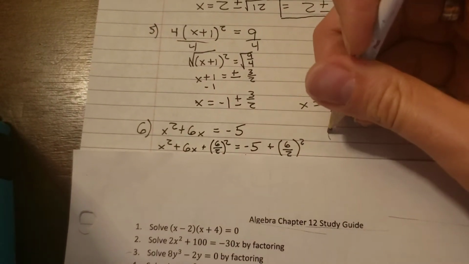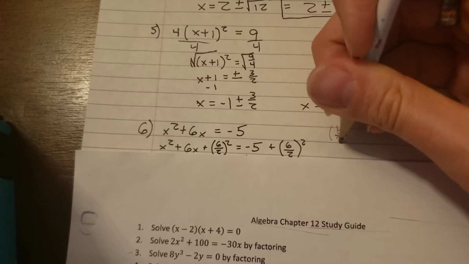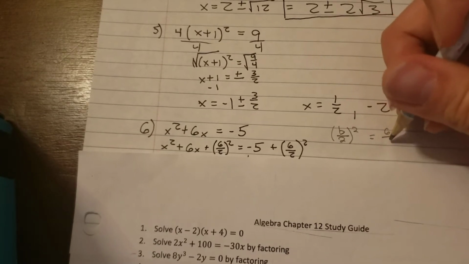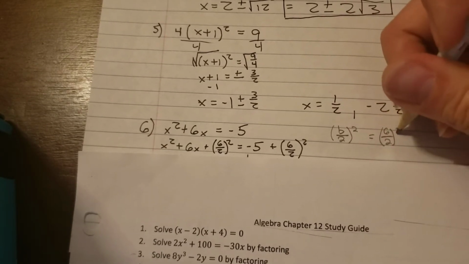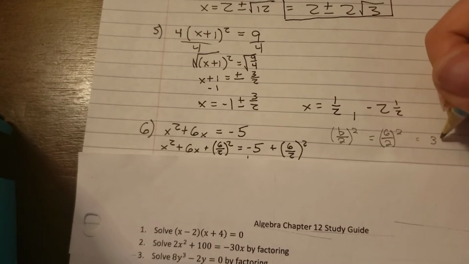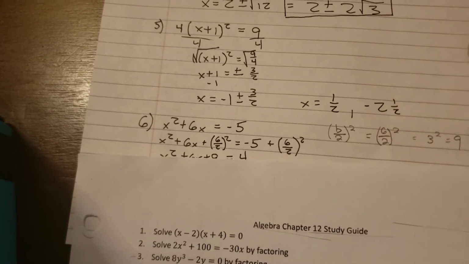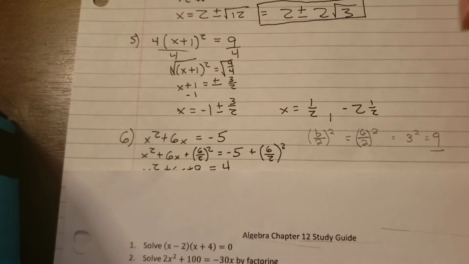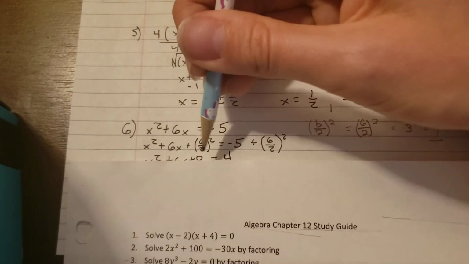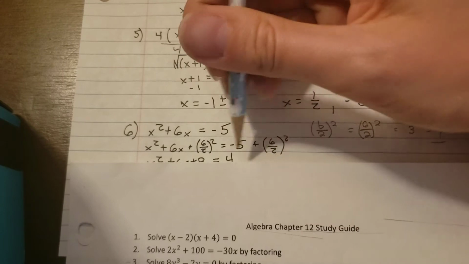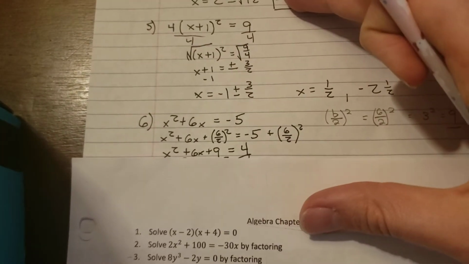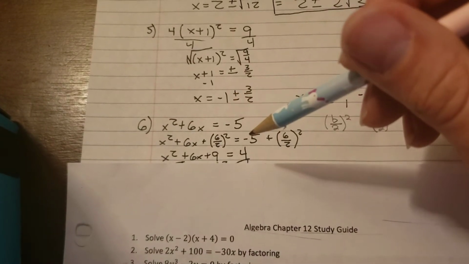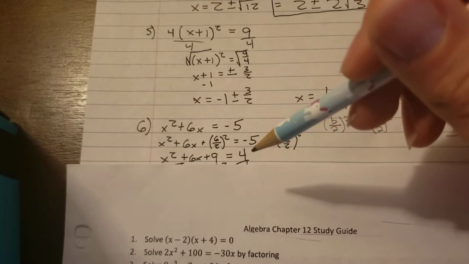This is the b over 2 squared, and in this case that equals 6 over 2 squared, which is 3 squared, which is 9. So this is what I'm going to add to both sides of my equation. That's what I have here. That's the 6 over 2 squared. I'm adding that to both sides of the equation. That gives me this. Right? Negative 5 plus 9 is 4.